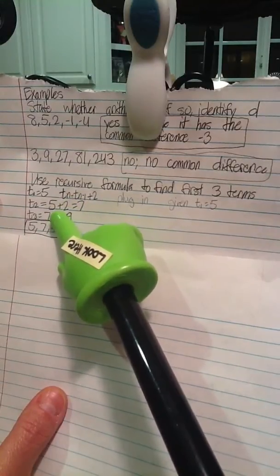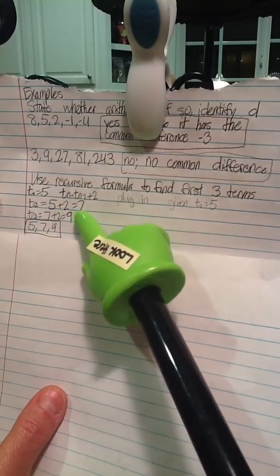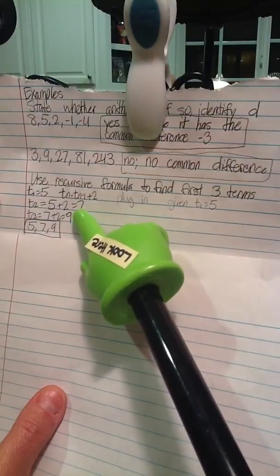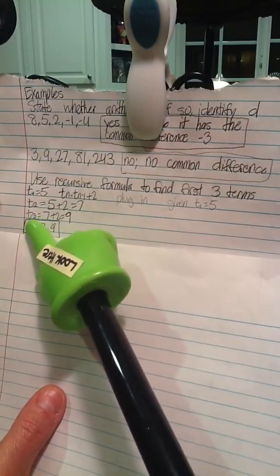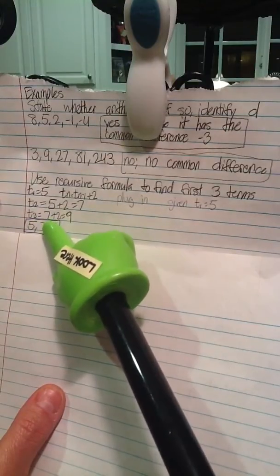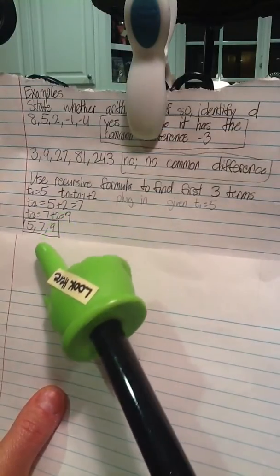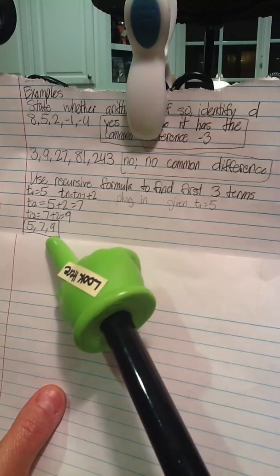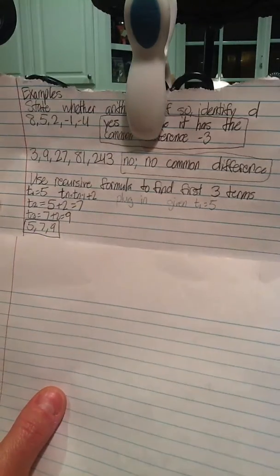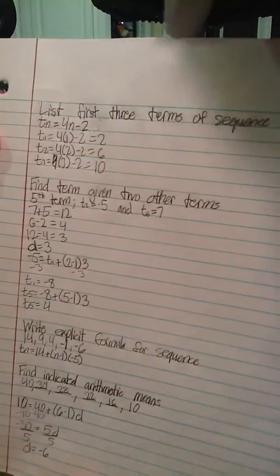And then you add 2 because 2 is the common difference, which will equal 7 as your second term. Then you do the same thing, so T3 for term 3 equals the second term 7 plus the common difference of 2 equals 9. So your first three terms will be 5, 7, and 9. There are 4 more examples within the chapter.